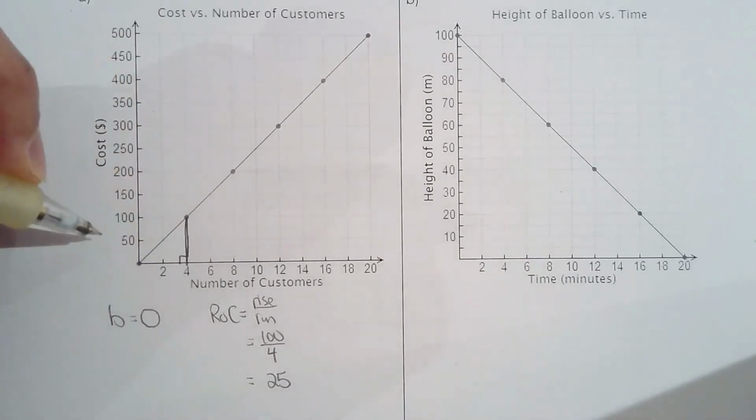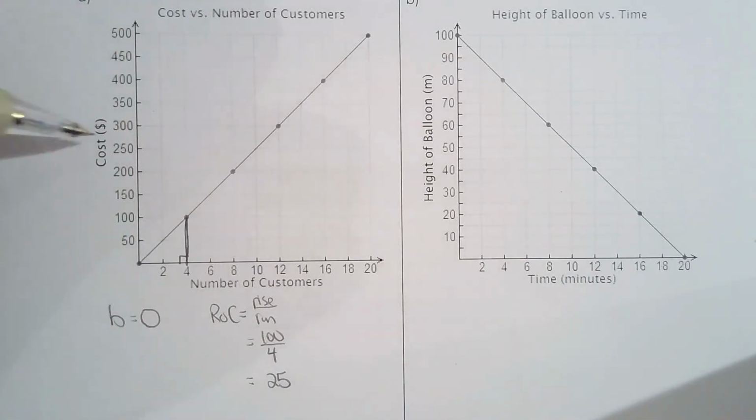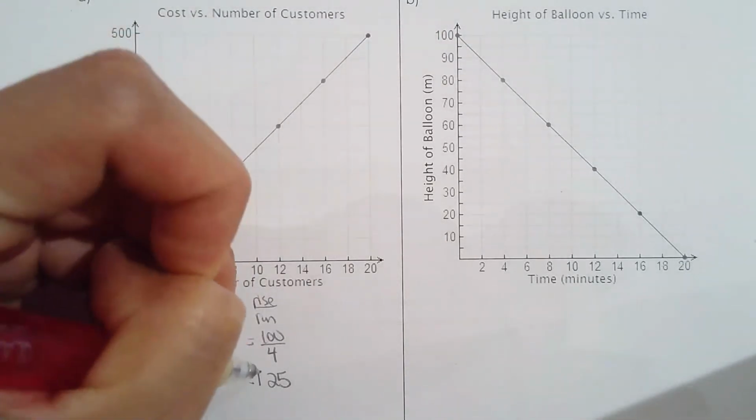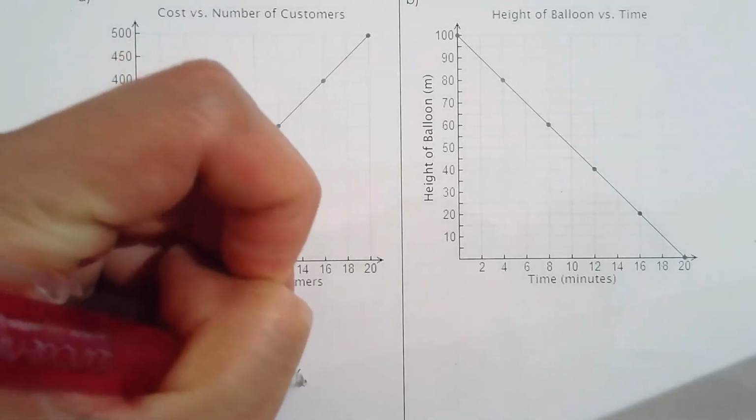The rate of change is 25. 25? What is the units here? So by the way, this is cost versus number of customers. So we're looking at an extra $25 per customer.